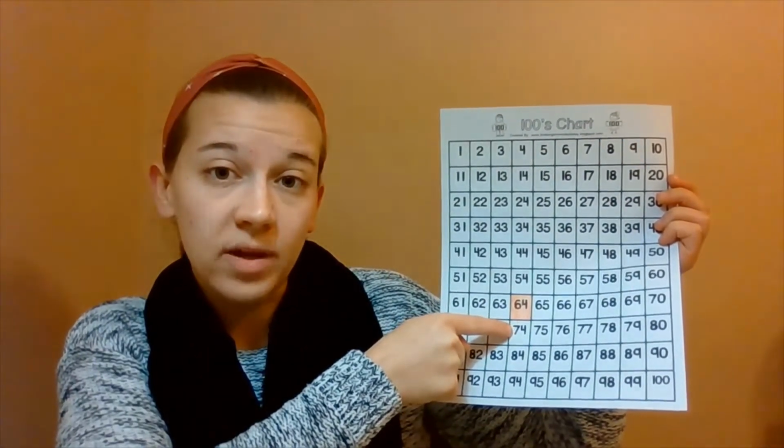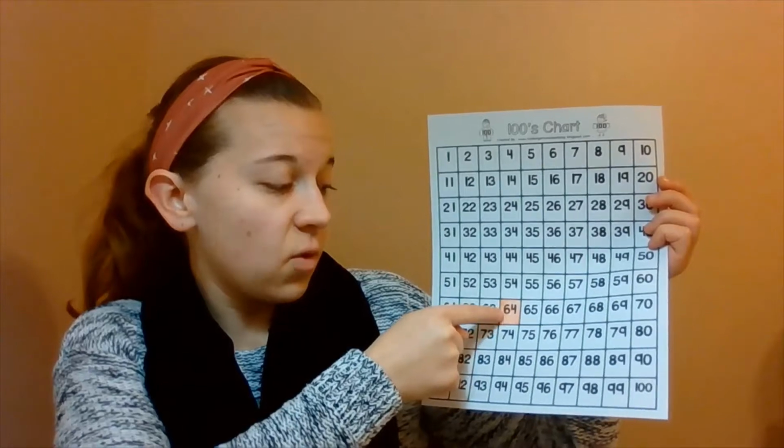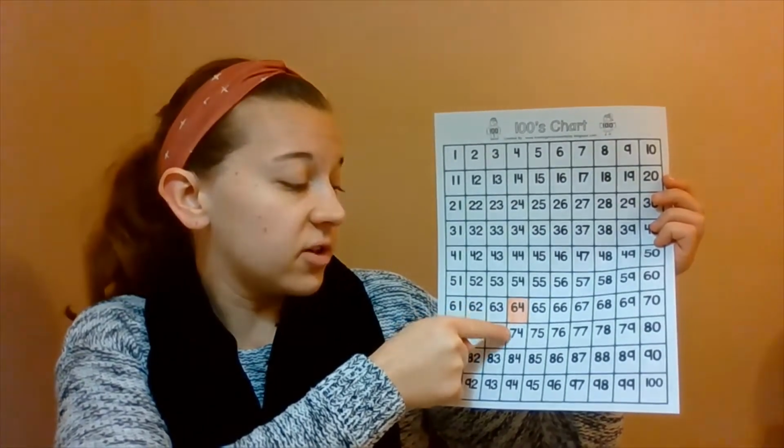And to find 10 more, I just have to slide my finger down one number. And that will show me the number that is 10 more. Okay? So we start at 64, then we slide down our finger one row, and that gets us to 74. And we can know that that one is 10 more because it's just below 64 on the hundreds chart.